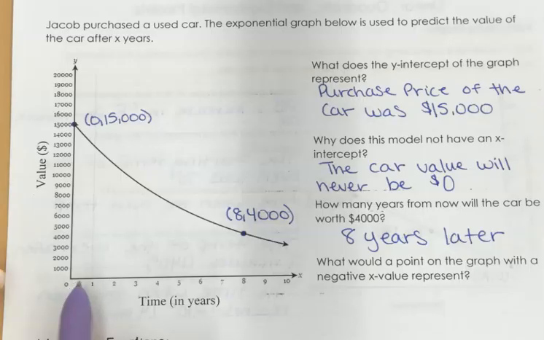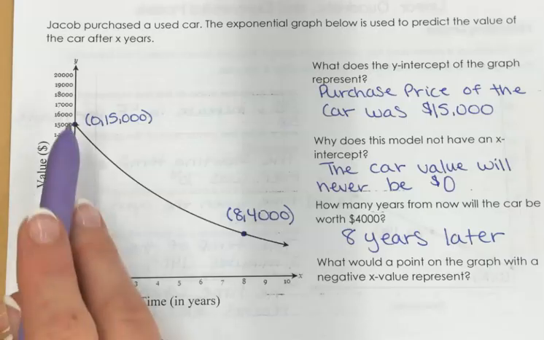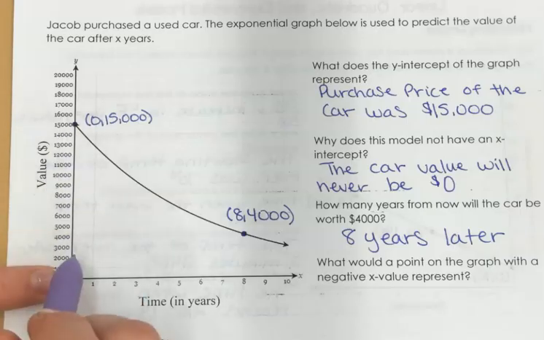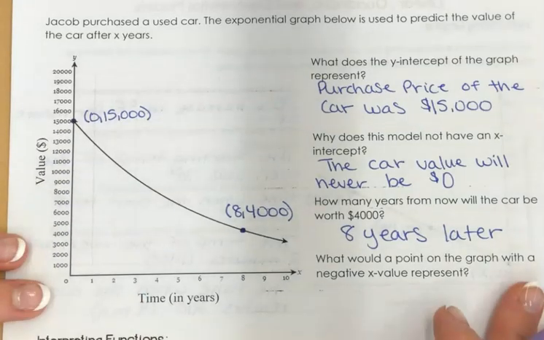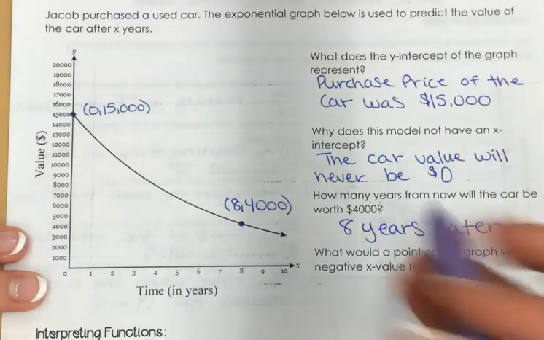What would a point on the graph with a negative x value represent? So if I'm going beyond to the left of this quadrant where my graph is shown, that would mean that my x coordinates are negative, so my time is negative in reference to when the car was purchased. So a point beyond this would tell me the value of the car before Jacob purchased it, because he did purchase a used car.